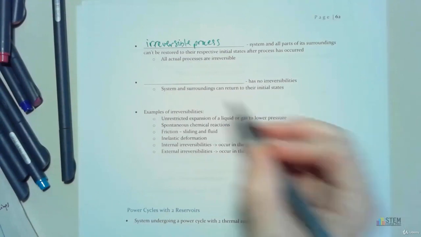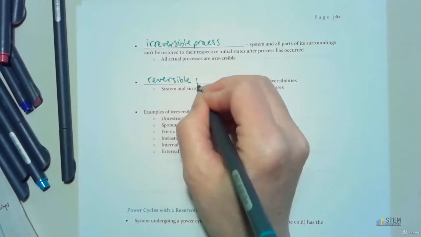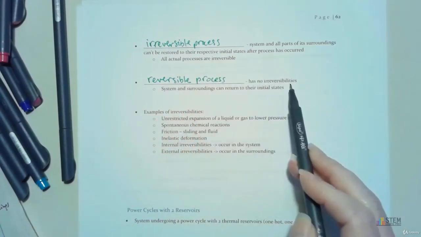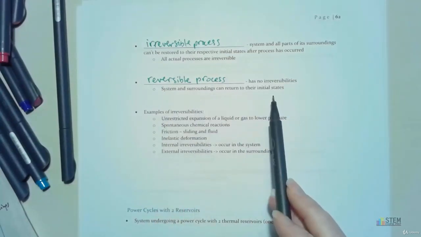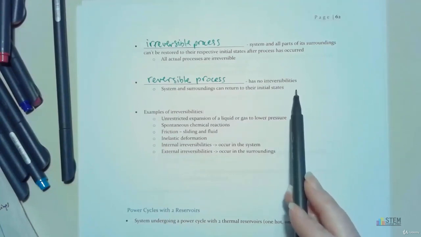Now, if we say we have a reversible process, that means it's going to have no irreversibilities and the system and the surroundings can return to their initial states. So this is kind of like an idealized process. We're just assuming we have no irreversibilities because every process has irreversibilities on some level.